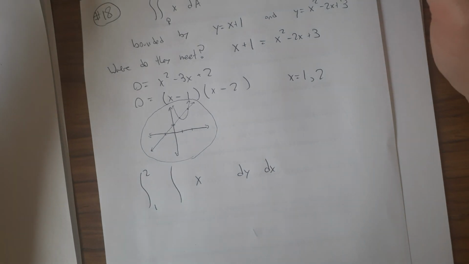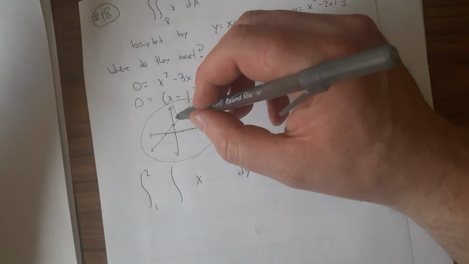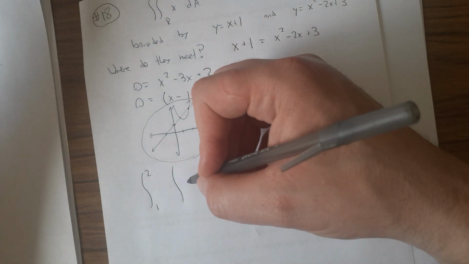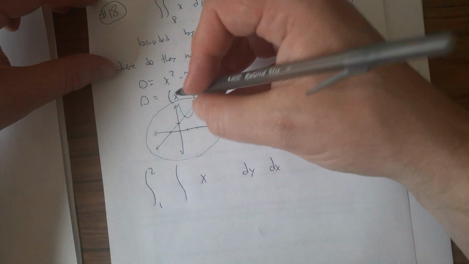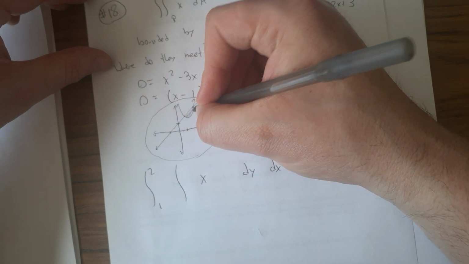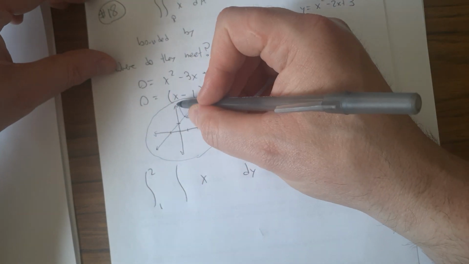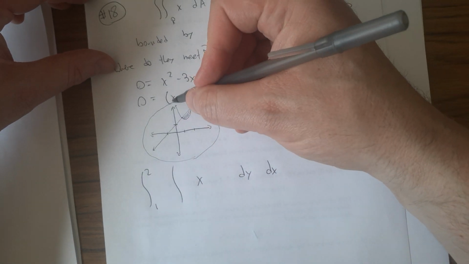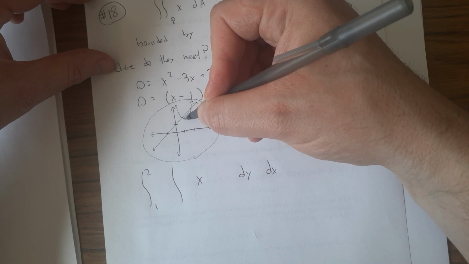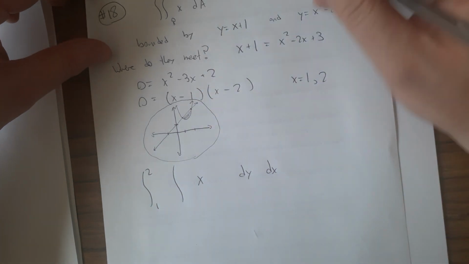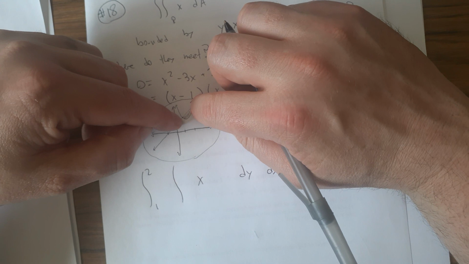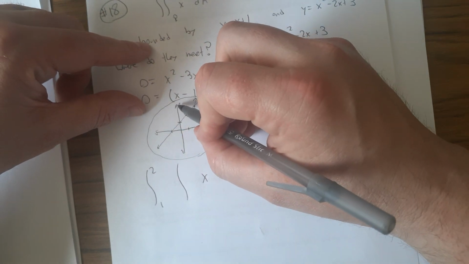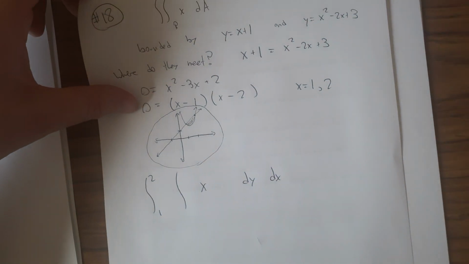the only thing I'm interested in right now, which is which one of these graphs is on top of the other one for values of x between 1 and 2. Because this is a straight line and the other one's a parabola opening up, it looks this way. The parabola is coming from above, dipping underneath the line and then coming back up. So for values of x between 1 and 2, the line is on top, the parabola is underneath.